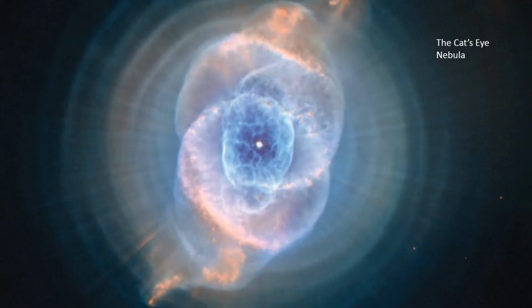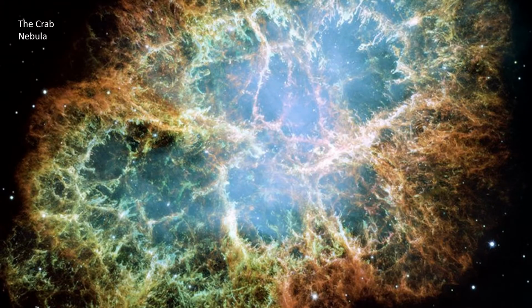Here's some examples of those nebula. This is the Cat's Eye Nebula. Okay, here's the Crab Nebula, and you'll notice that it's not like a big ball of gas per se. In fact, there are areas that are more dense and less dense, and it's in the areas that are more dense that gravity starts to pull that gas together to form a star.